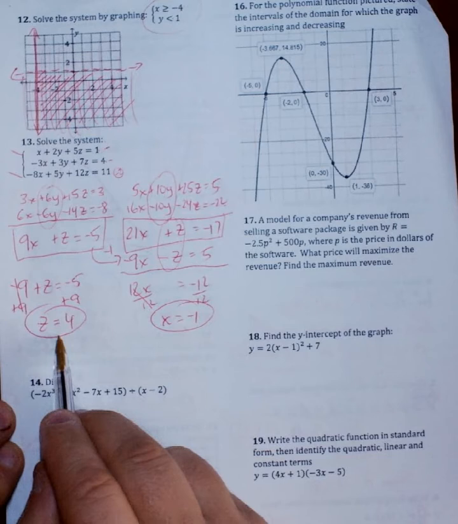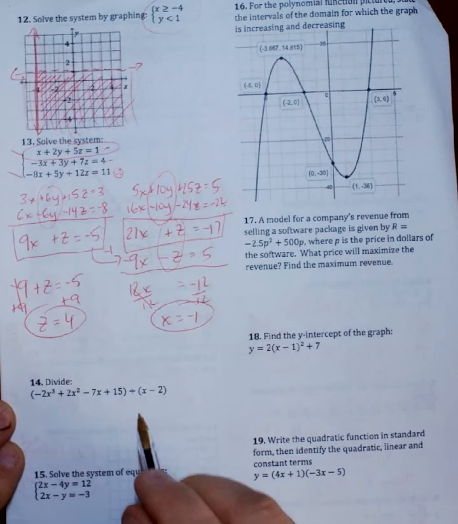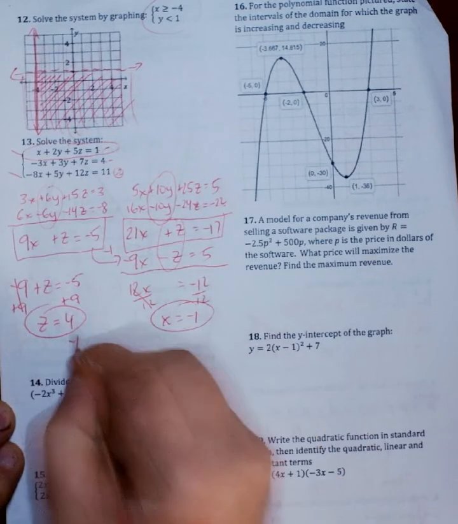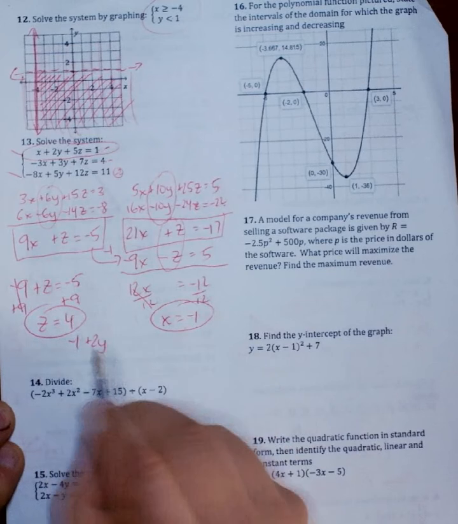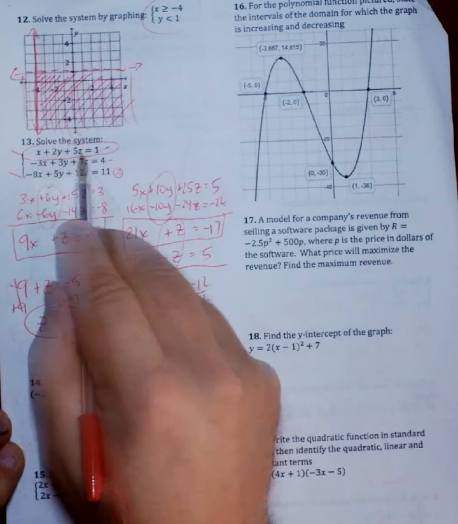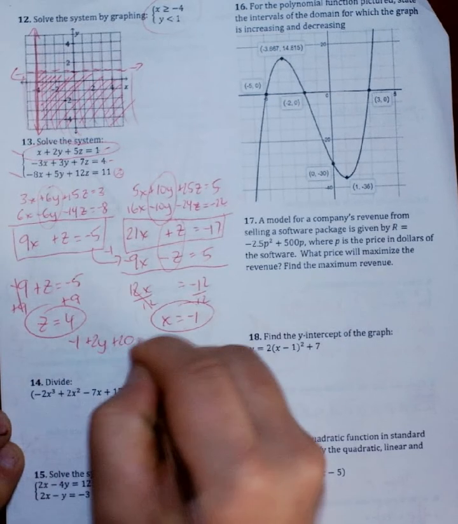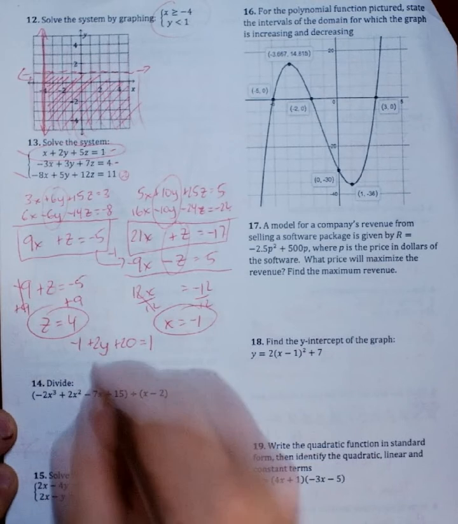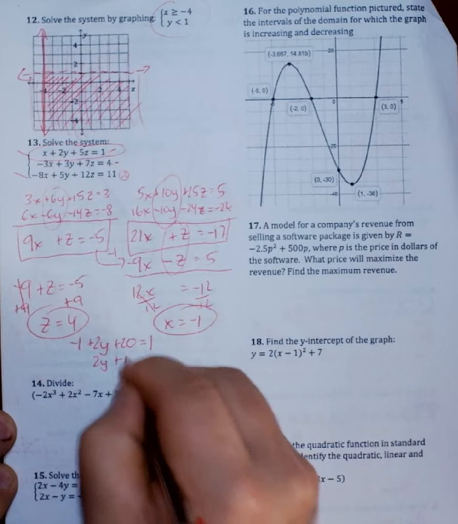So I'm going to go back to one of my original equations. I'm going to use the top equation here, and it says that x is negative 1, plus 2y. Now I don't know what y is, so I'm just going to leave it plus 2y, plus 5 times z. Well, that's 5 times 4, which is 20. That equals 1. And now I'm going to solve this equation for y. I'll have 2y plus negative 1 plus 20 is 19 equals 1.